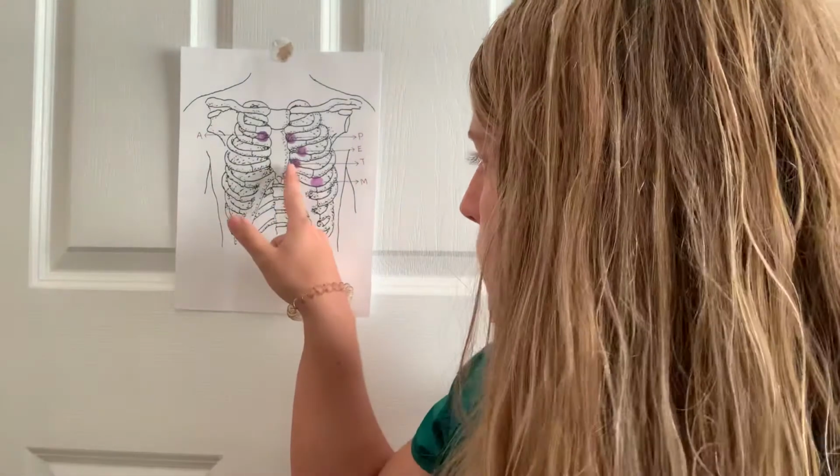So the T stands for the tricuspid valve, which is located in the fourth intercostal space along the left sternal border. And it's right here below the P. Lastly, the M stands for the mitral valve, which is located in the fifth intercostal space along the mid-clavicular line, and this is also known as the point of maximal impulse, which is at the apex of the heart, or the bottom. Therefore, this is also where you would auscultate the apical pulse. And as I said, it is at the apex of the heart. The base of the heart is actually considered the top of the heart.